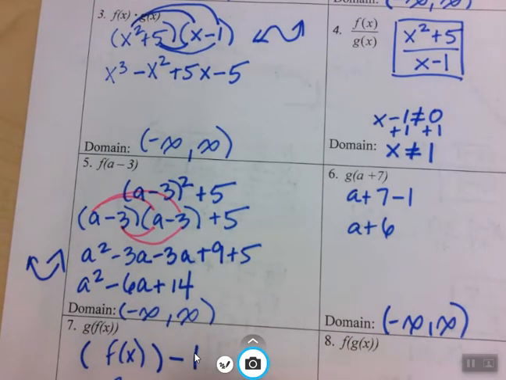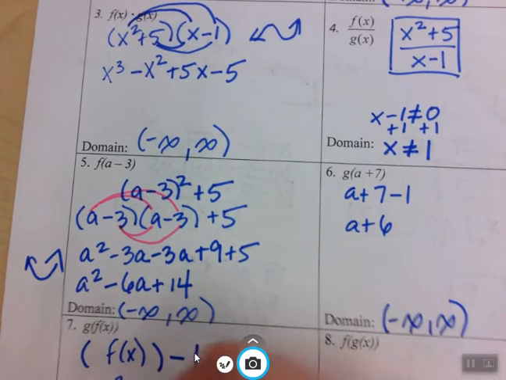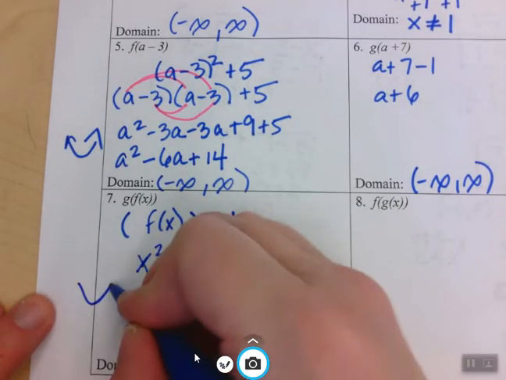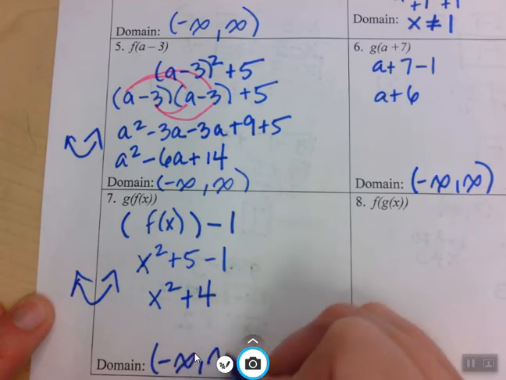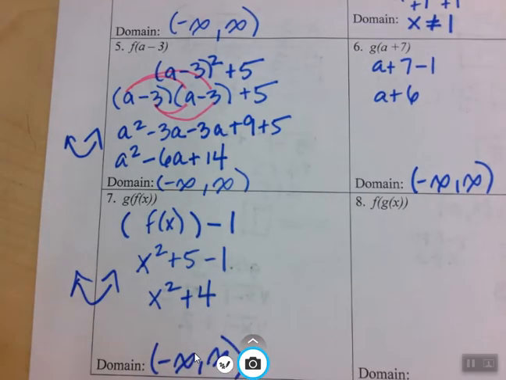And combine like terms. So I have another parabola. So another domain of negative infinity to infinity. If you worked ahead and did problem 8, that one took a little bit more work. But we're not going to get to that one today. So I want you guys to finish up through 7, and then you can grade yourself.